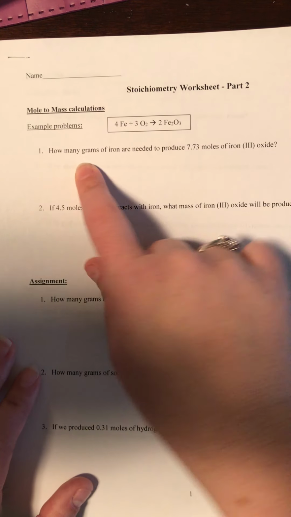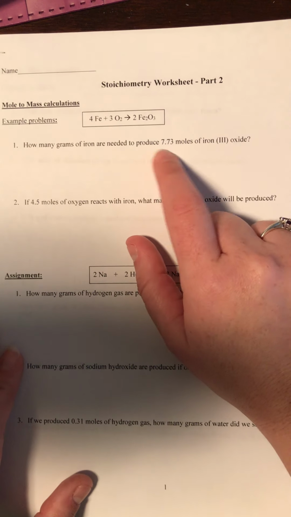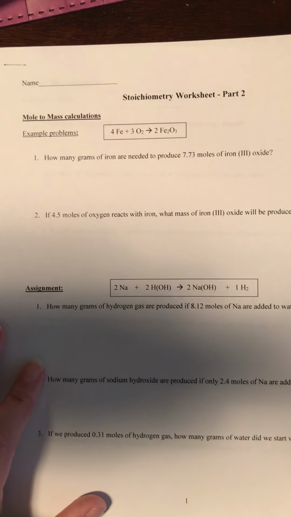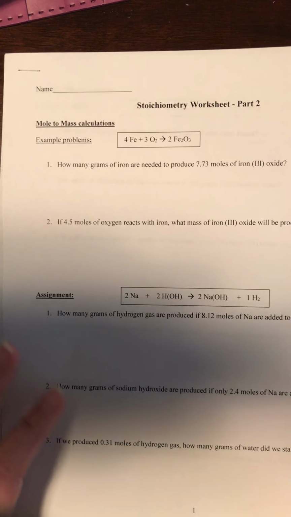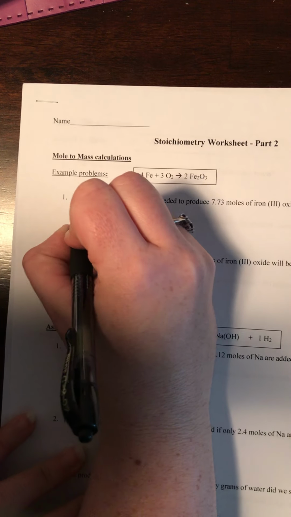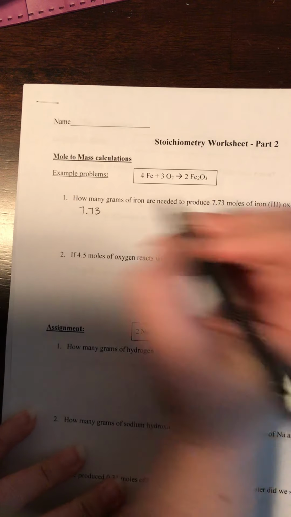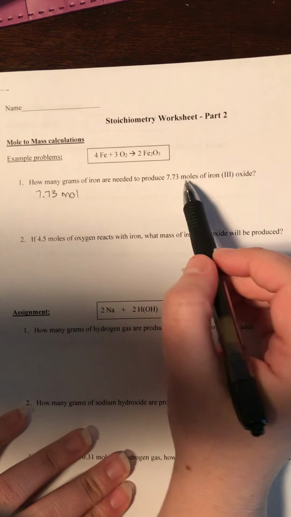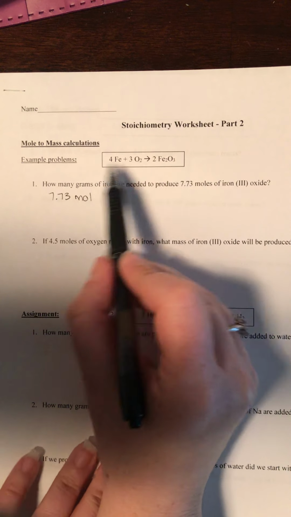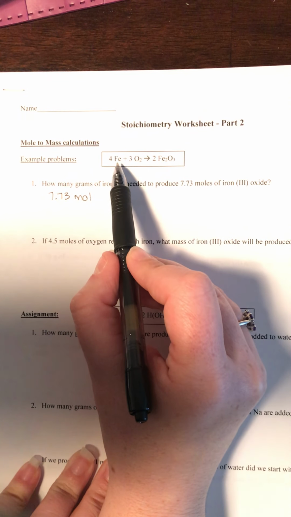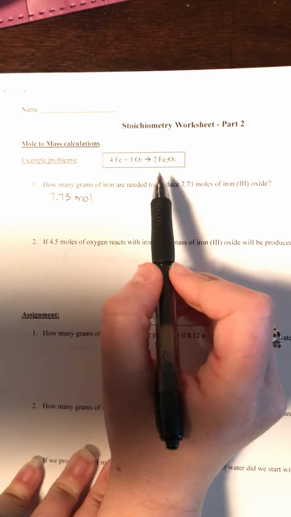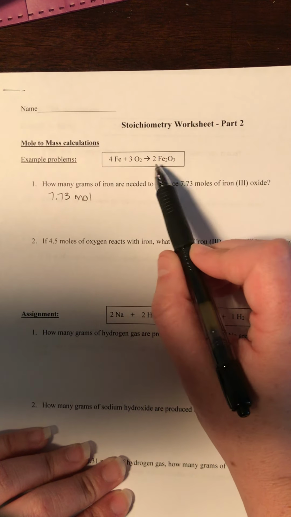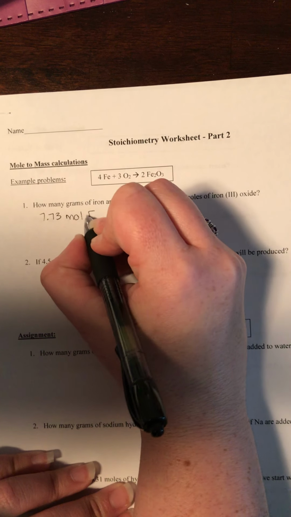So this says, how many grams of iron are needed to produce 7.73 moles of iron 3 oxide? So we can start with what we know. That's going to be our given, 7.73 moles. And then we need a formula for iron 3 oxide. Well, that's going to come from the balanced equation. So Fe is iron, and this is oxygen. So iron 3 oxide is going to be Fe2O3. Okay, so that's going to be our symbol for that.